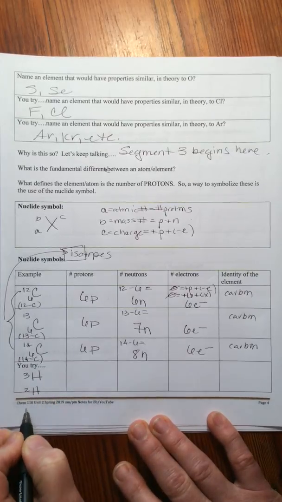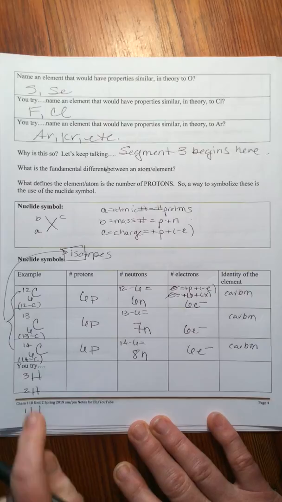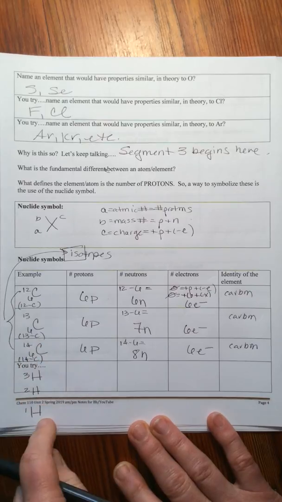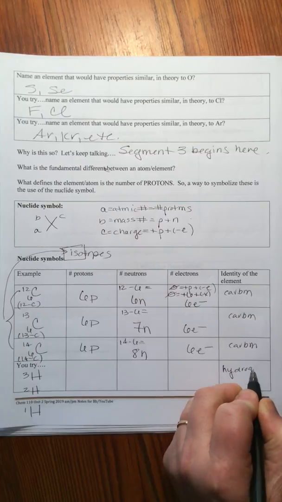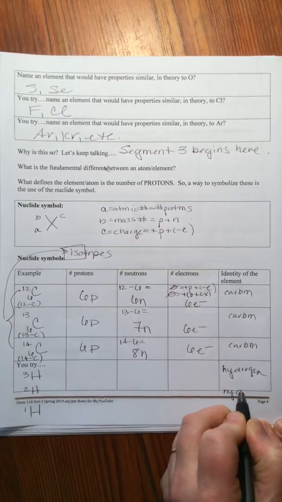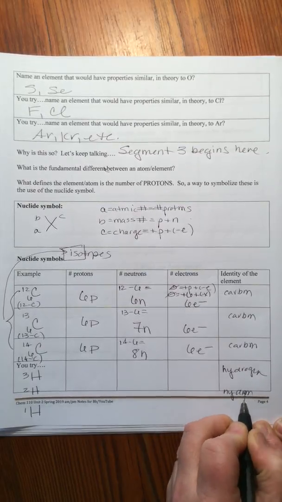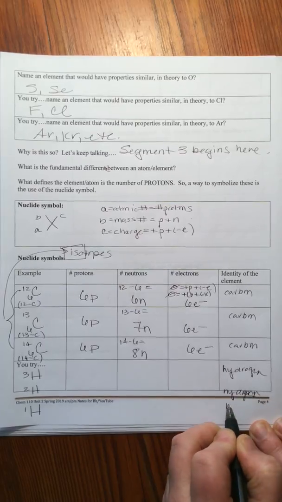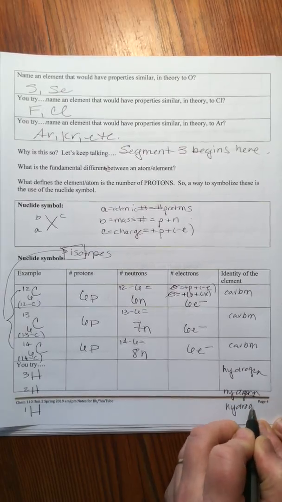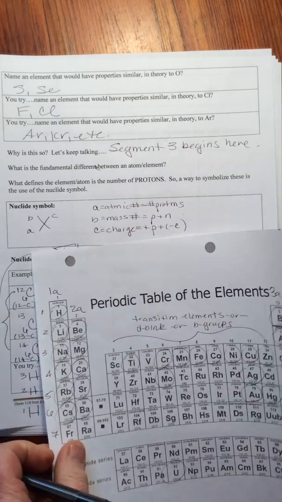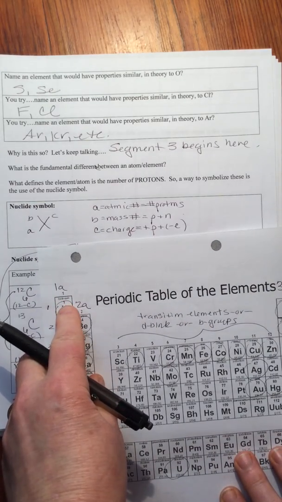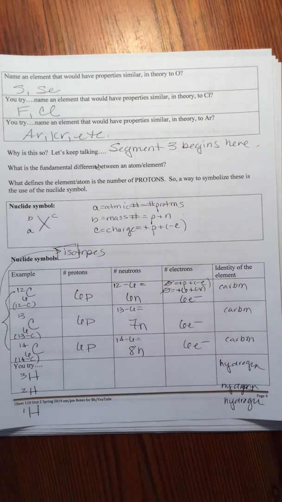Okay? If I try a collection like this, all of these are given the symbol H, which is hydrogen. Hydrogen, hydrogen, hydrogen. Okay, and you look at your periodic table and you will see that hydrogen has 1 proton.